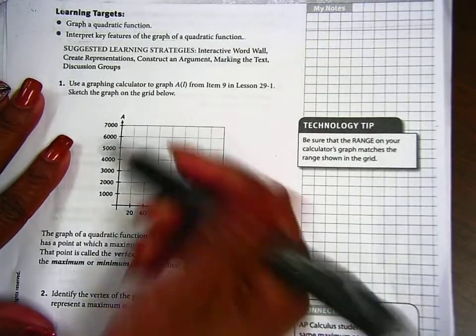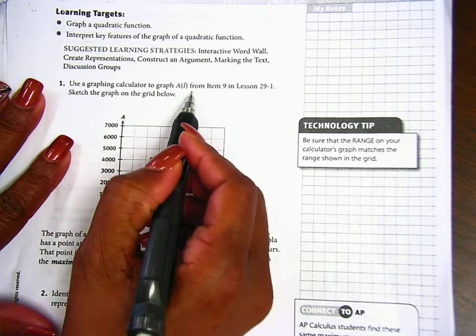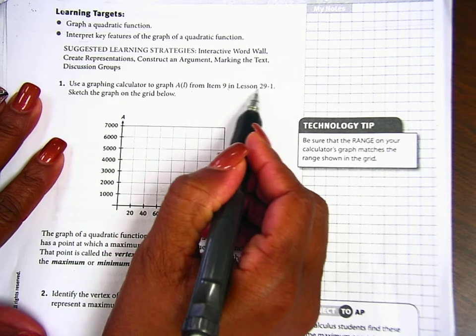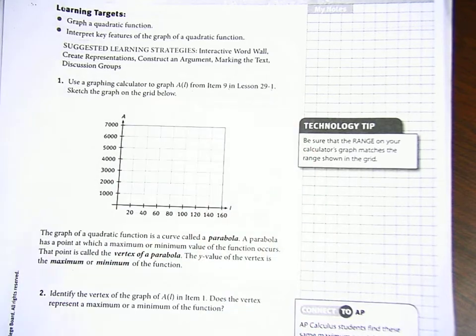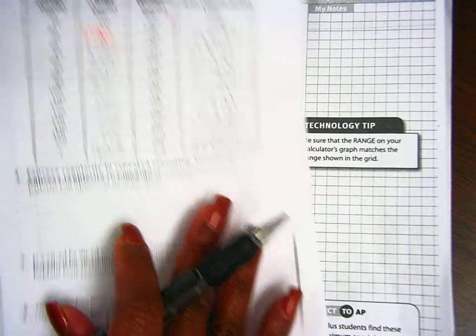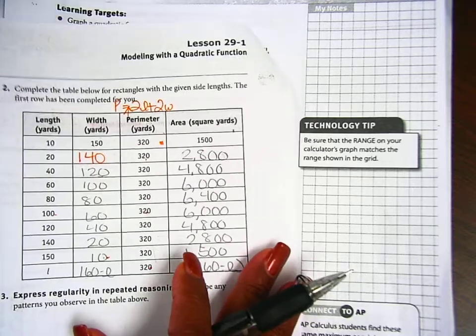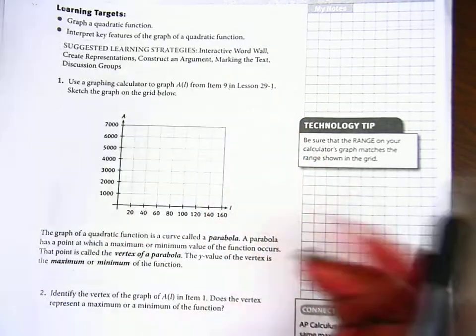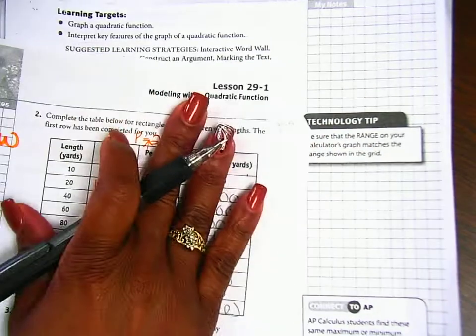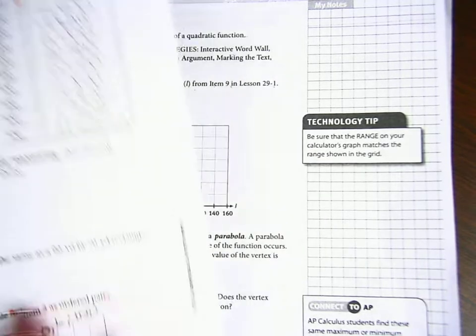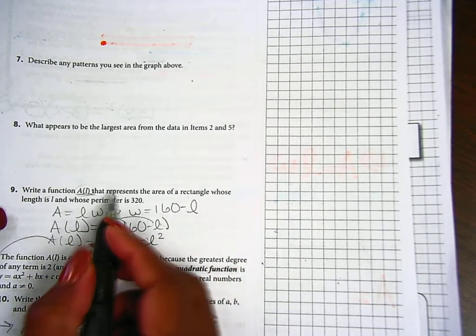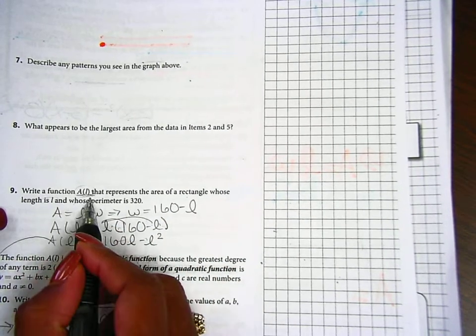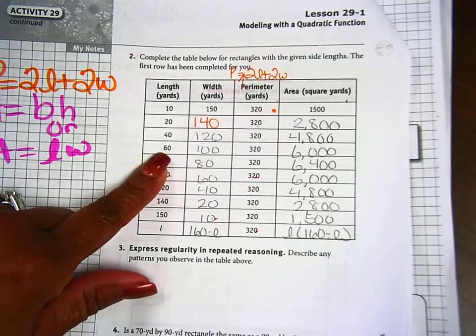That's on every lesson. Using a graphing calculator to graph A of L from item 9 in lesson 29-1. So we are connecting it back to the lesson. I didn't do all the assignment; we discussed it in class. I made previous videos on modeling with quadratic function. So we're going to connect this item, and you probably say it says item 9, not item 2. You're correct. I went to item 2 because when I looked at item 9, it does connect to the table.